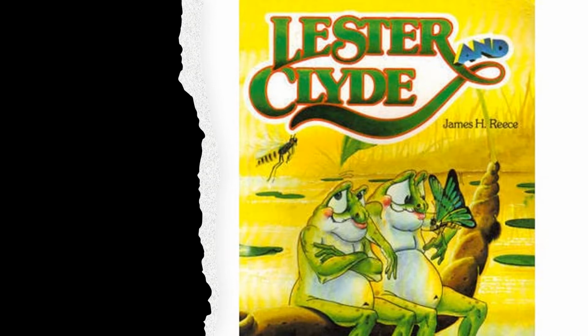You would have read along with the book with Mr. Brooke, and what a magnificent story it is, Lester and Clyde by James Herbert Rees. One of Mrs. Brown's favourite books as well. Poor old Lester, what a terrible dirty pond. The humans had polluted it.